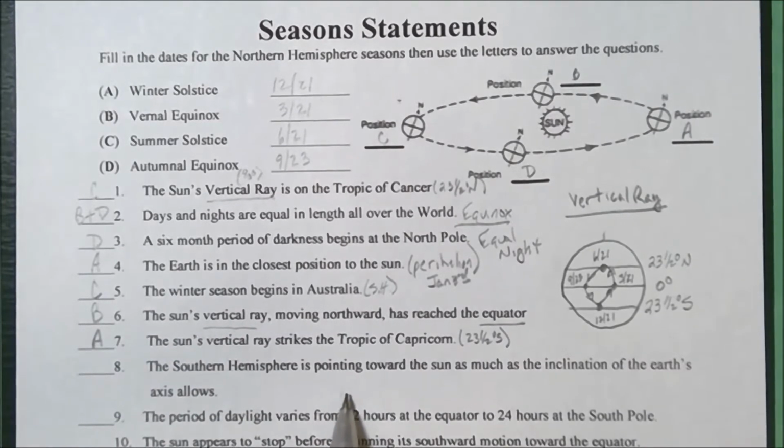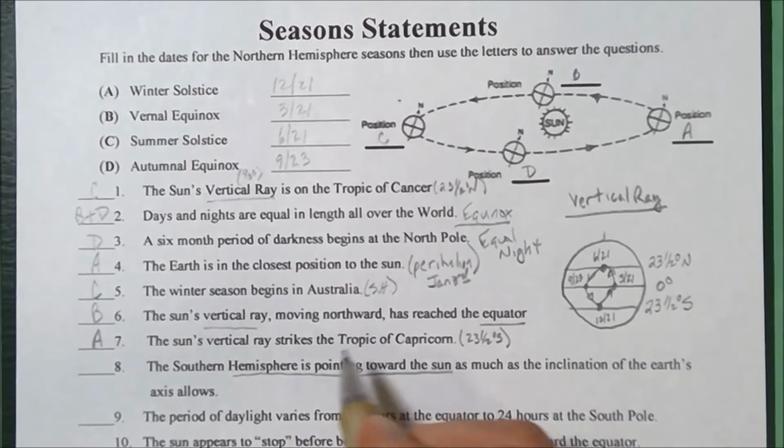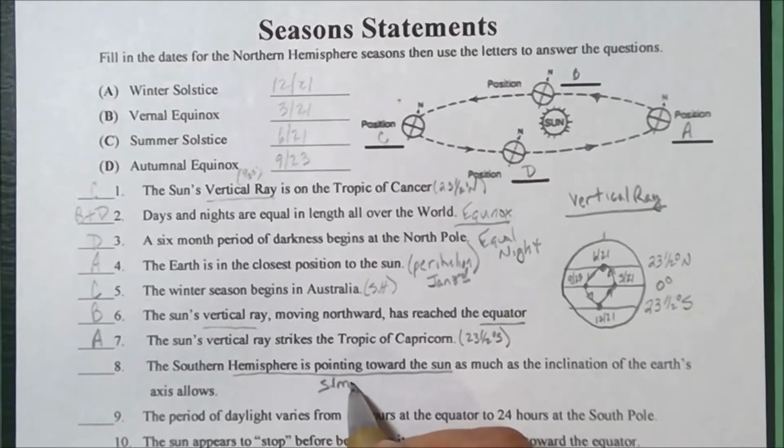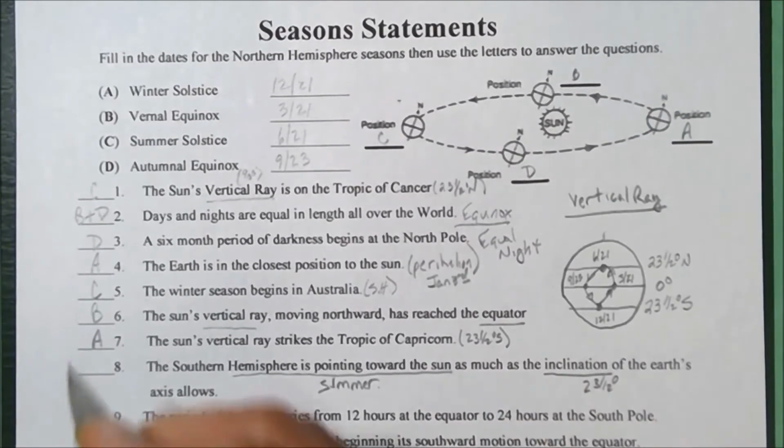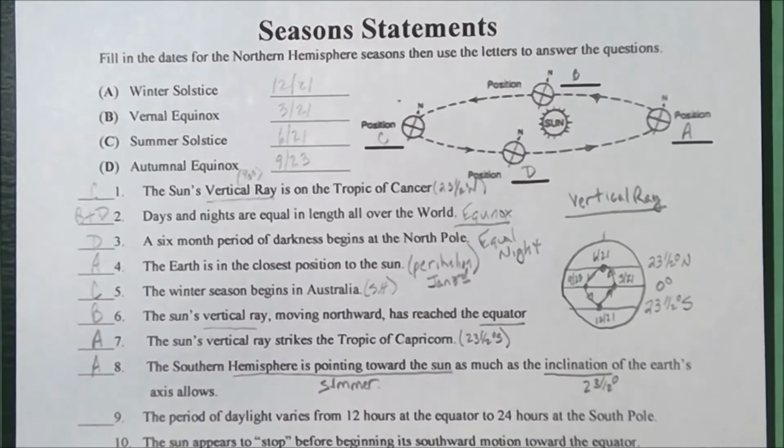The southern hemisphere is pointed towards the sun. Well, when the hemisphere is pointed towards the sun, that's going to be summer. The inclination of the axis is 23.5 degrees. So when the southern hemisphere is pointed towards the sun, the northern hemisphere is pointed away. That means it's going to be our winter, which means 8 is also A.